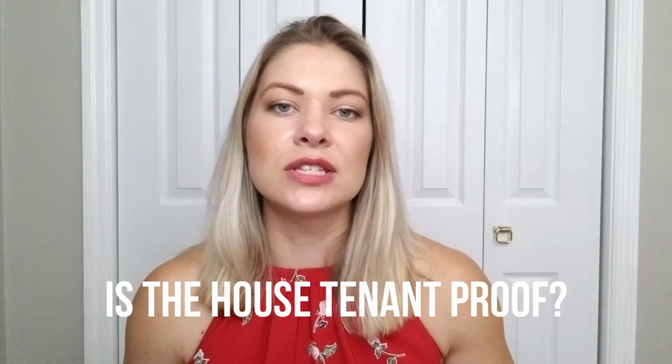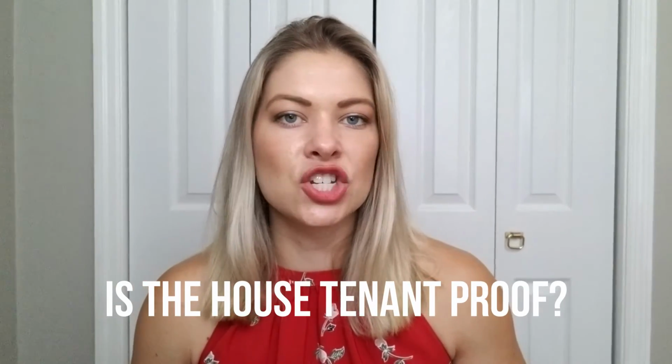And then another good thing to pay attention to is, is the house tenant proof? So like I said, tenants generally don't care too much about the property. It's a short-term place for them. They don't have to pay for repairs and things like that. So generally they don't care too much. So just make sure it's tenant proof. For example, is there carpet everywhere in the home that every time a tenant leaves, you're gonna have to replace the carpet for thousands of dollars?